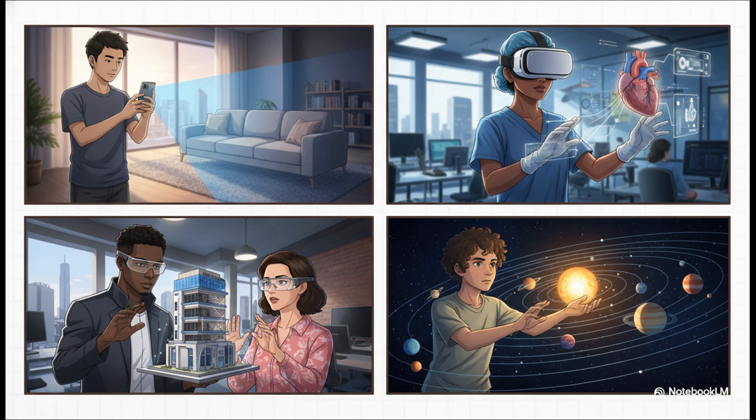With augmented reality, your phone's camera can put digital information right on top of the real world, like seeing how a new couch looks in your living room before you even buy it. Virtual reality can drop you into a completely new digital world for training or gaming. This isn't science fiction anymore. It's happening right now, and it's transforming everything from retail to medicine.